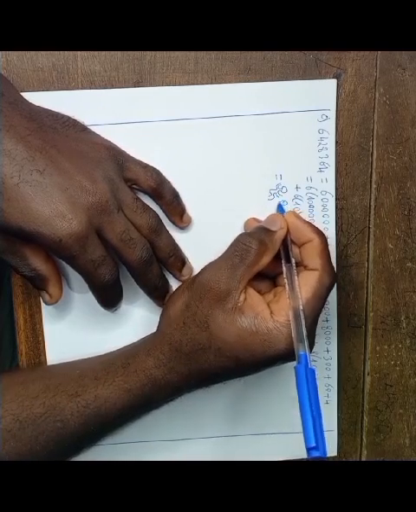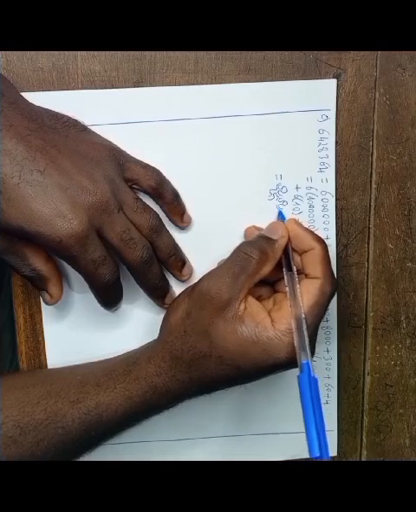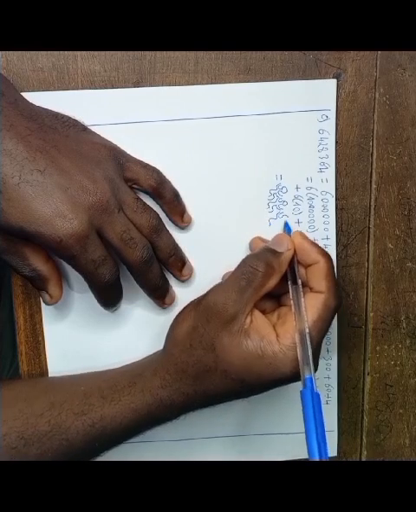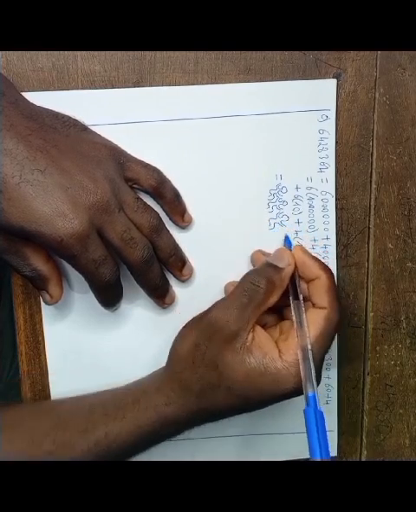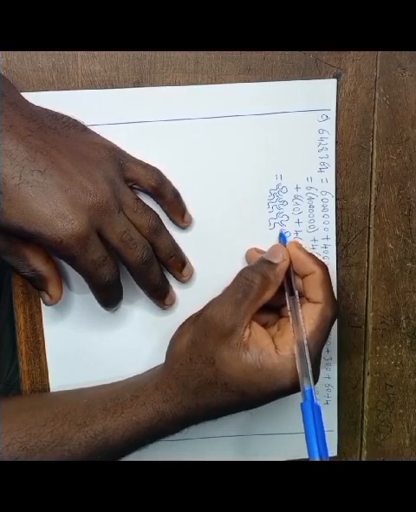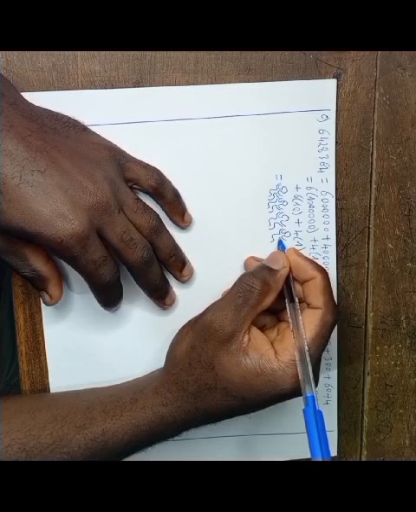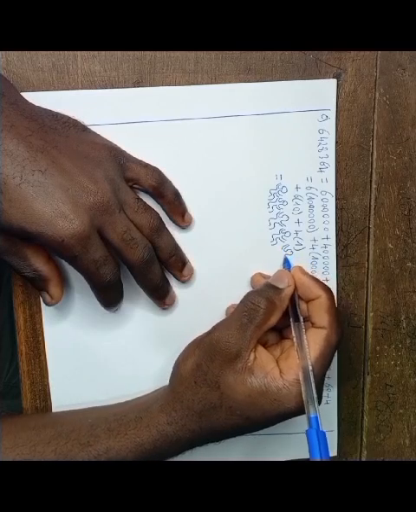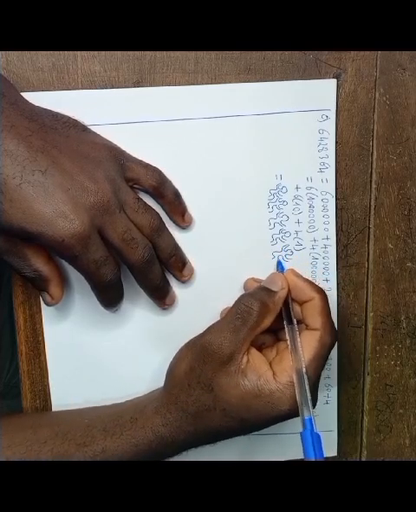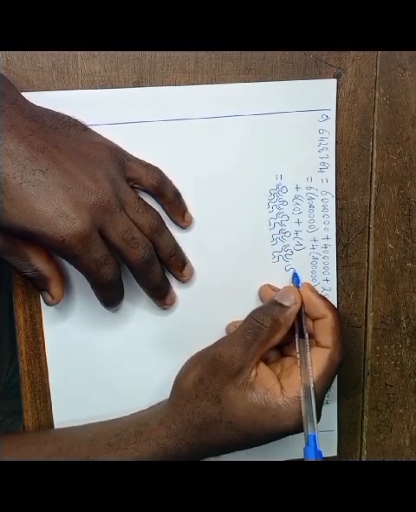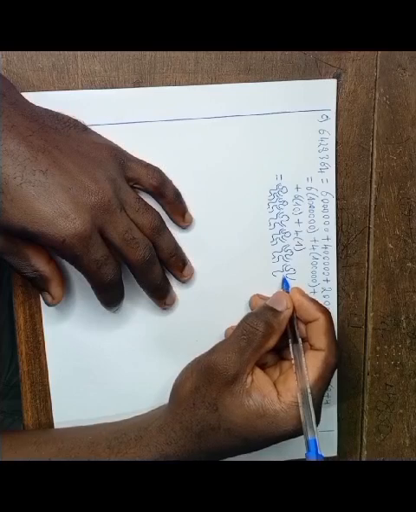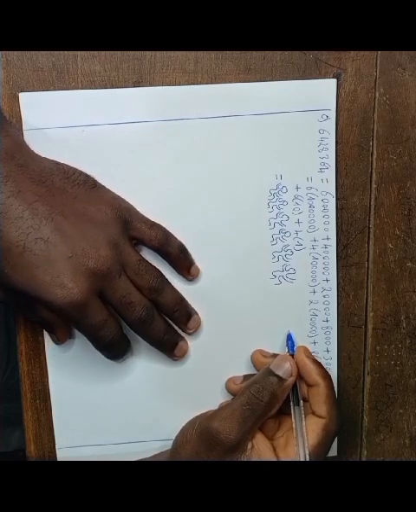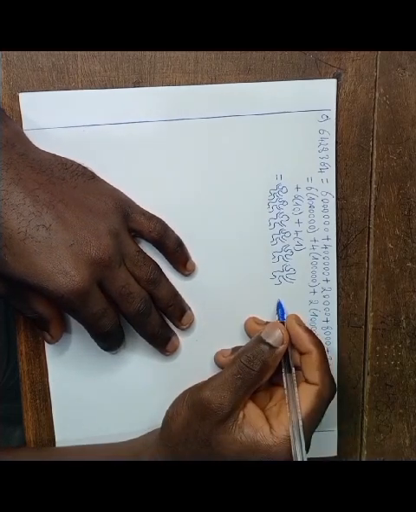1, 2, 3, 4, 5, lastly 6. Next, we need to write down 4 symbols for 100,000.